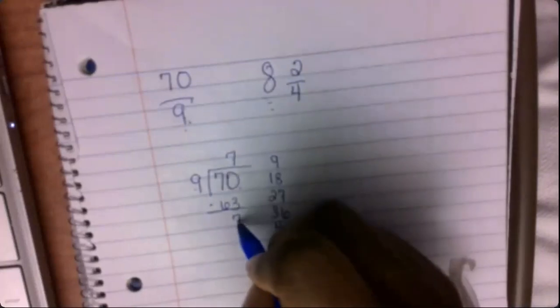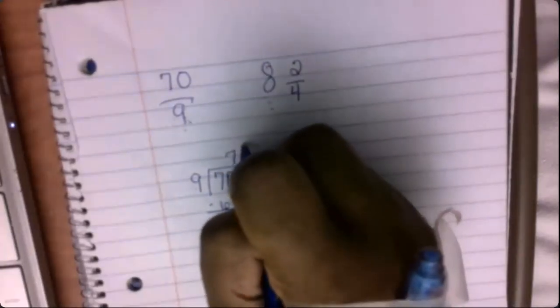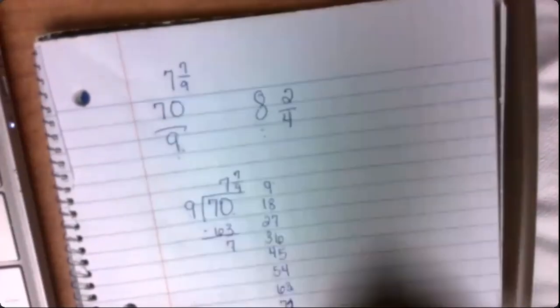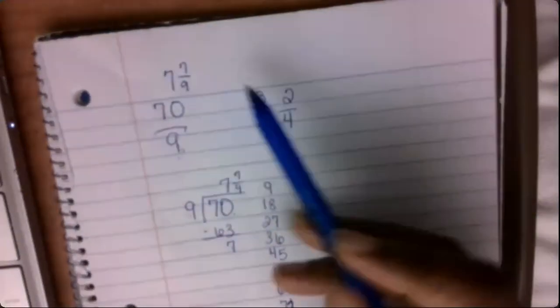That 7 becomes my what? Numerator. And then my denominator stays the same, which was 9, which is my divisor. So instead of 70/9, I have what? 7 and 7/9.